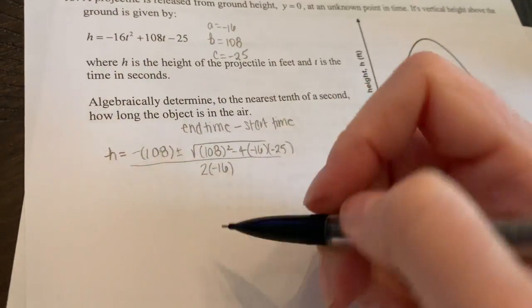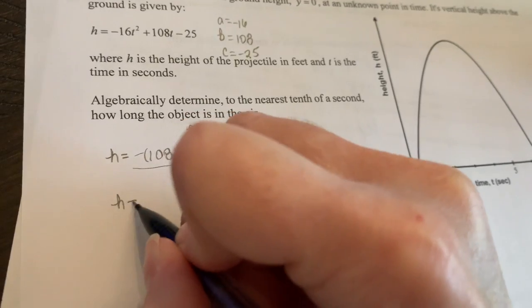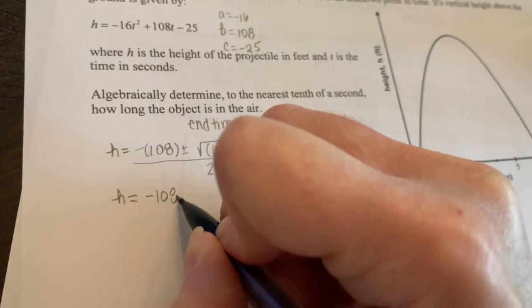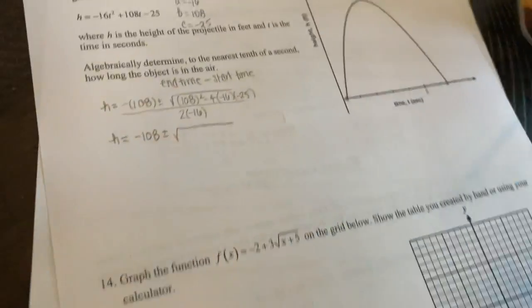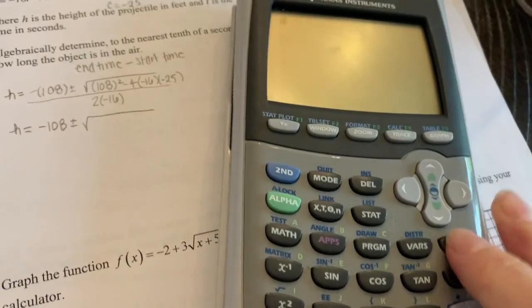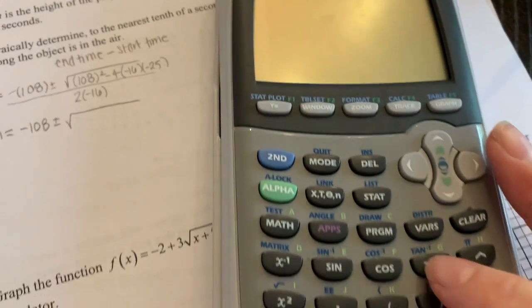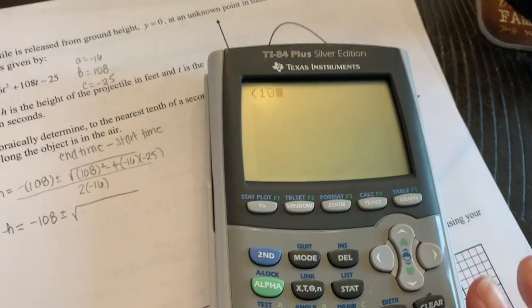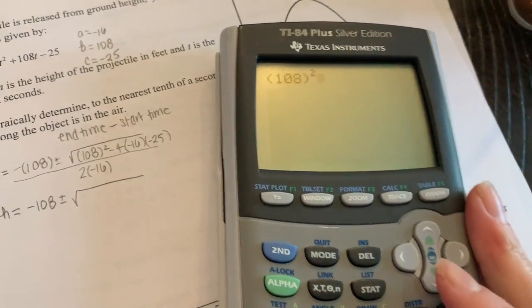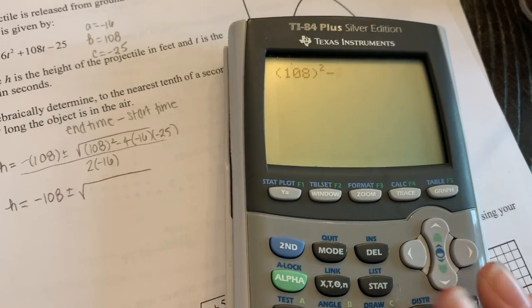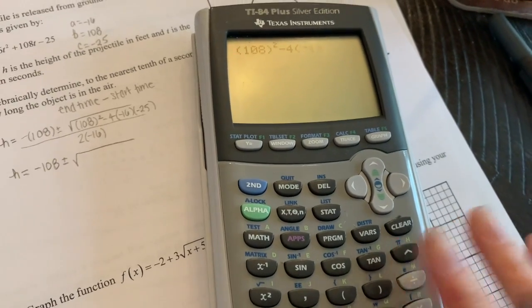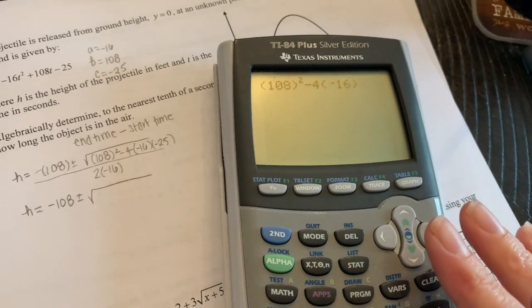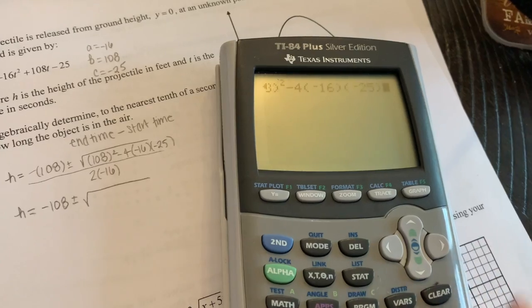Okay, plug this all into your calculator. Well, I'm going to leave the negative 108 plus or minus. And now I'll show you how you can just plug this whole thing in at once. Okay, 108 squared, so put it in parentheses, 108 squared, okay, minus 4 times, use your parentheses, negative 16, close your parentheses, open your parentheses, negative 25.